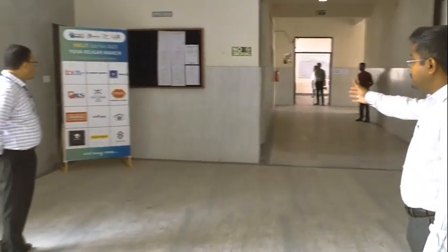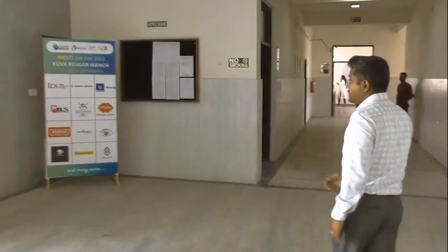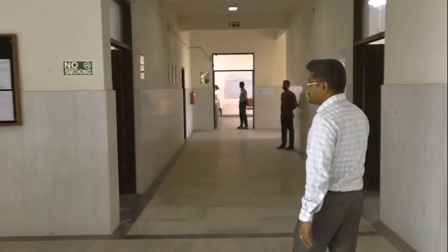With this we come to the end of the first floor of the academic block. Now we'll be moving towards the second floor of the academic block. So now we are in the second floor of academic building. I'm in the lobby. So to start with this side, we have a notice board and then followed by classrooms and labs.